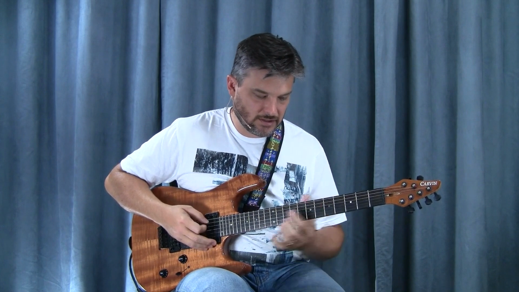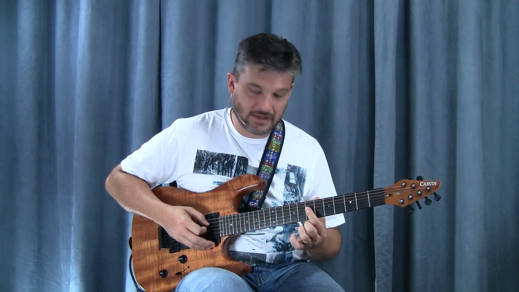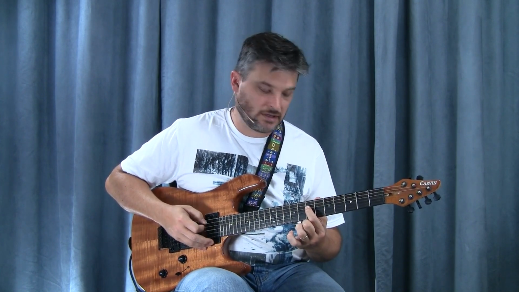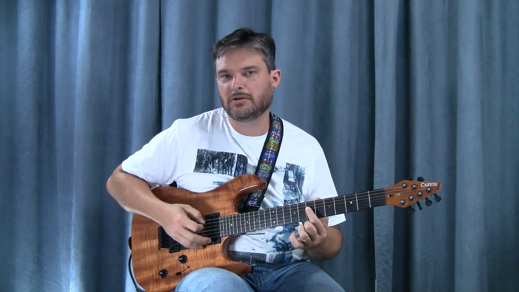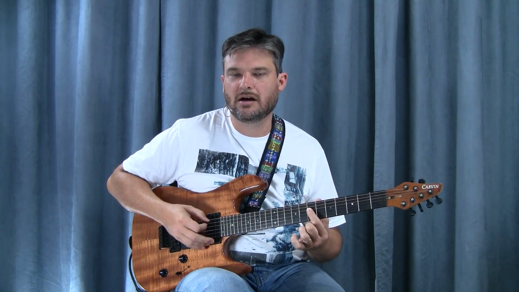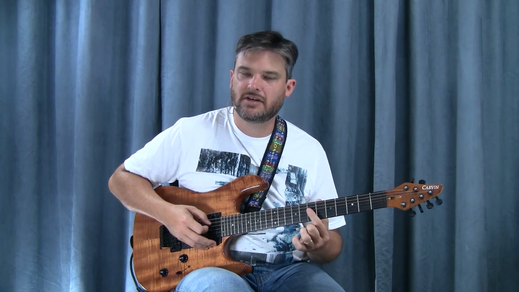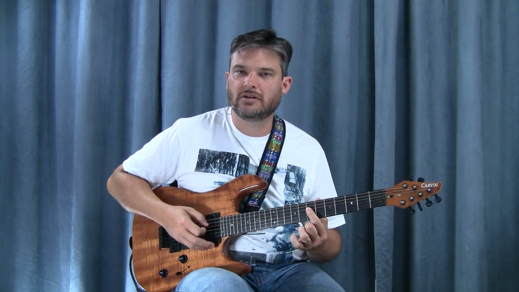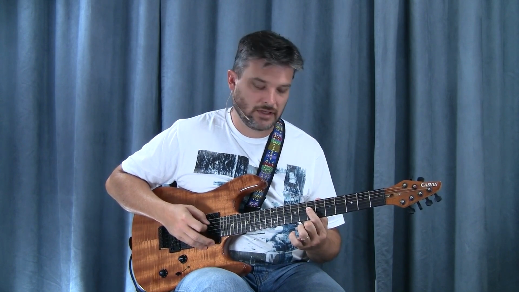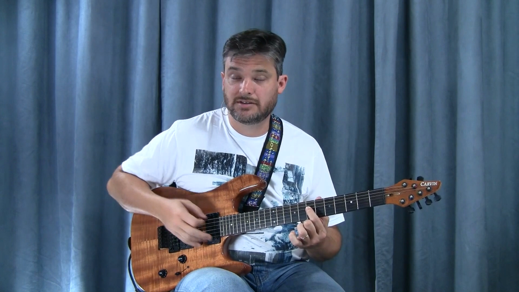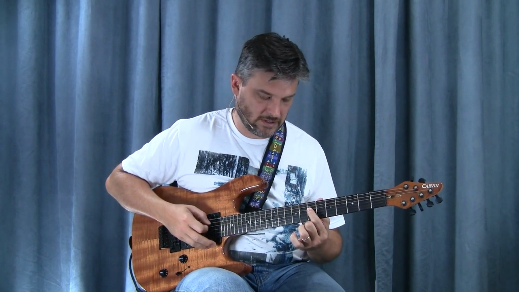Okay, so what about here, the A note here at the 7th fret? Well, remember earlier we spoke of the octave: the octave of the lower adjacent string is always here at the 7th fret, except on the B string, okay?